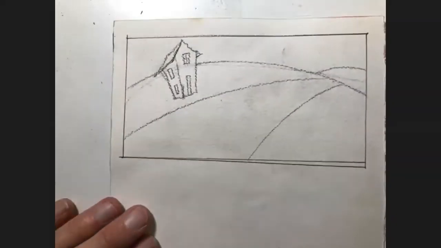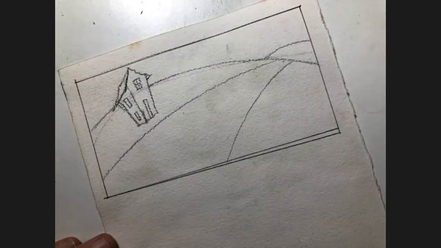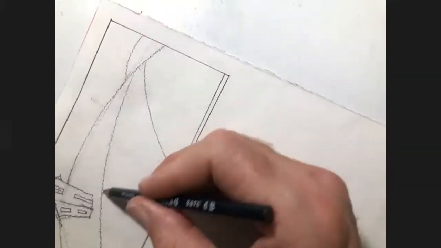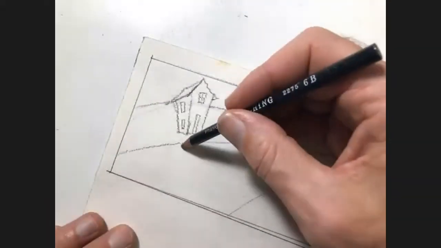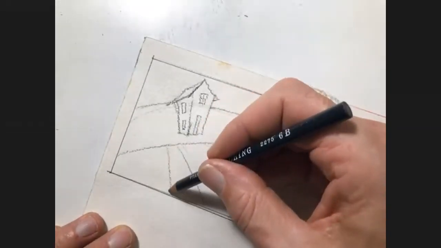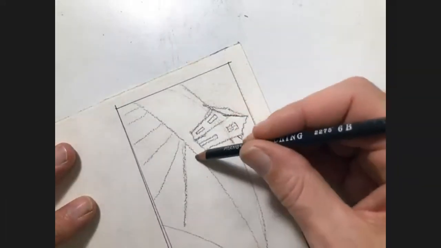All right, so there is my house. And I guess we'll keep this a sort of field or something. Oh, yeah.